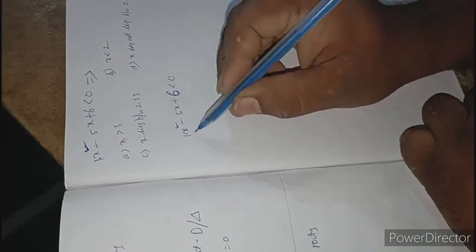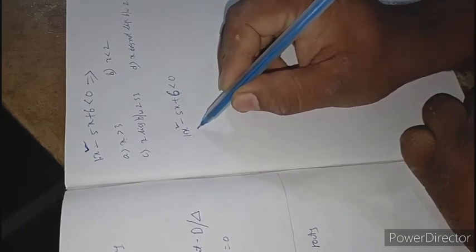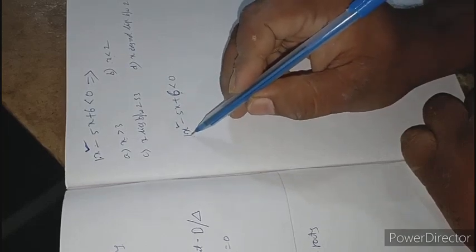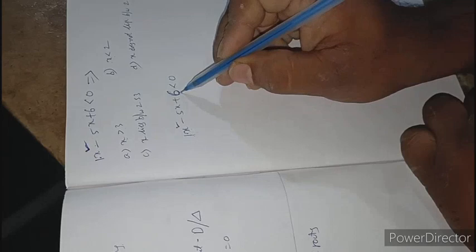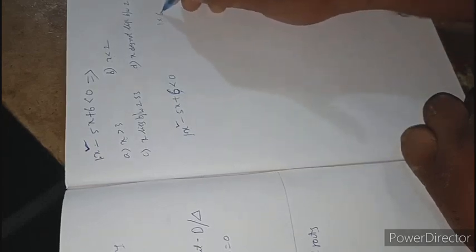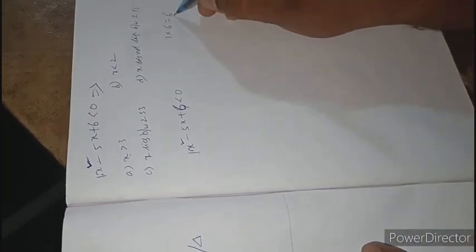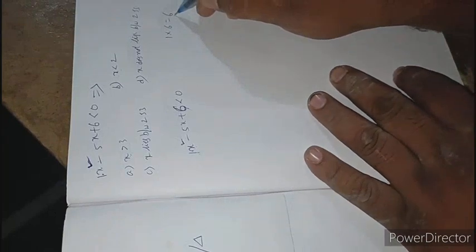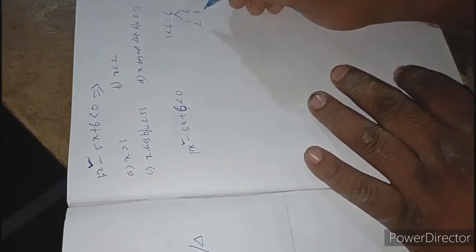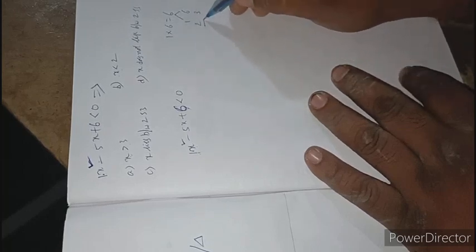First you multiply the coefficient of x square with the constant, then we get 1 into 6 equals 6. Next we have to factorize this one. We have to write the factors of 6, for example, 1 into 6, or 2 into 3.